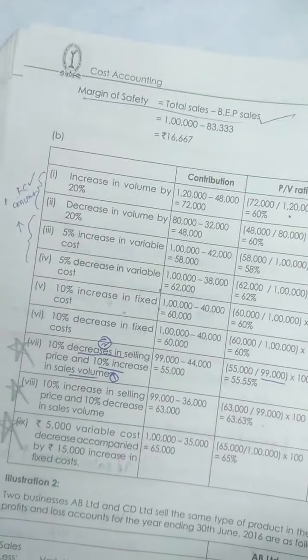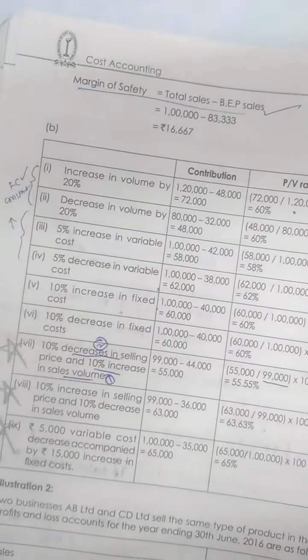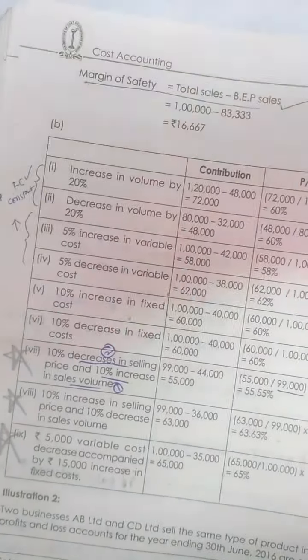And in the same way, we are doing all the other three things. It's just as simple as it is. I know you can all figure it out.